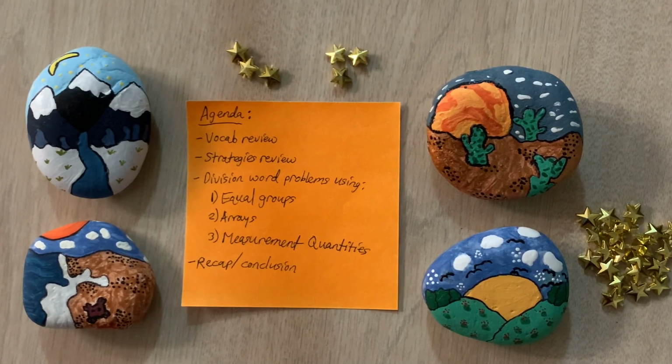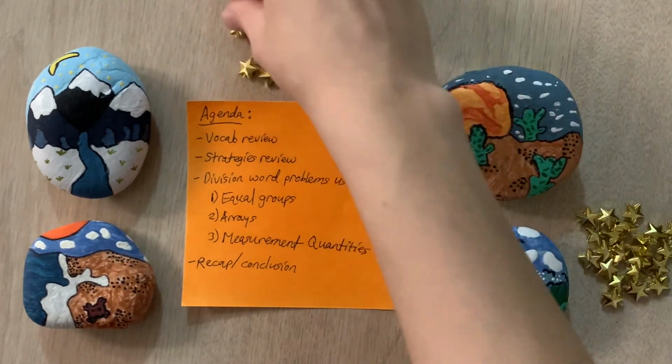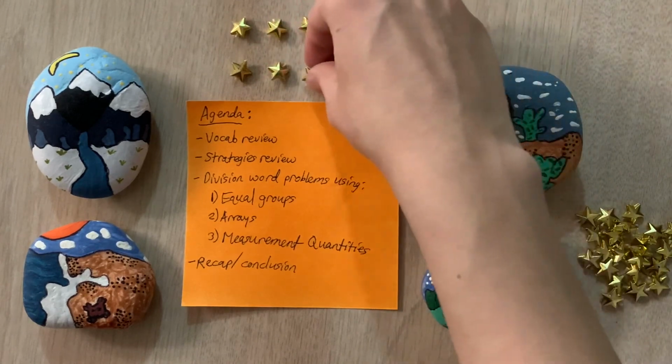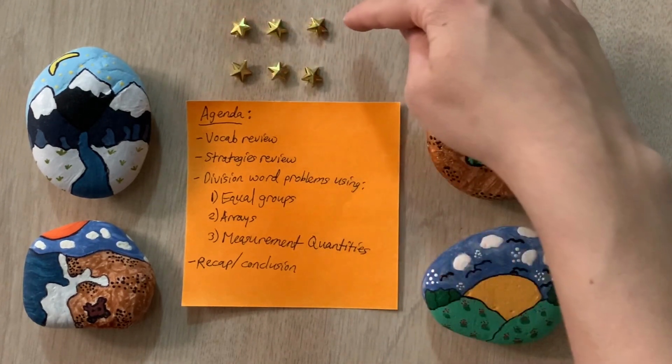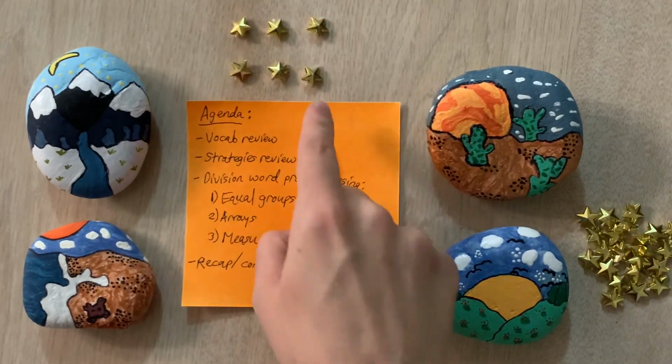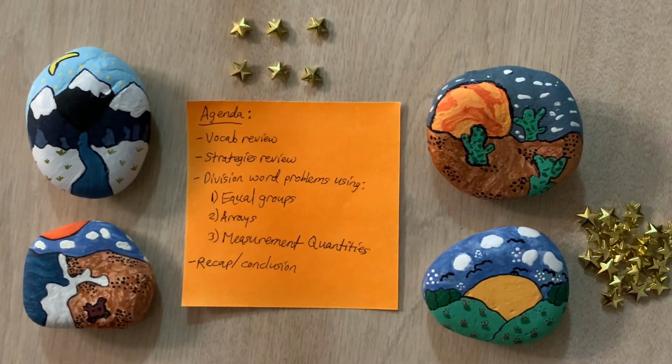After that, we had our vocabulary word of arrays, which is the rows by column. For example, I'm going to make a 2 by 3 array, which means that it has 2 rows, so rows are horizontal, so 1, 2, and then 3 columns, so 1, 2, 3, going up and down. So that's a 2 by 3 array. Next, we talked about our vocabulary words product, which is for multiplication, and quotient, which is for division.